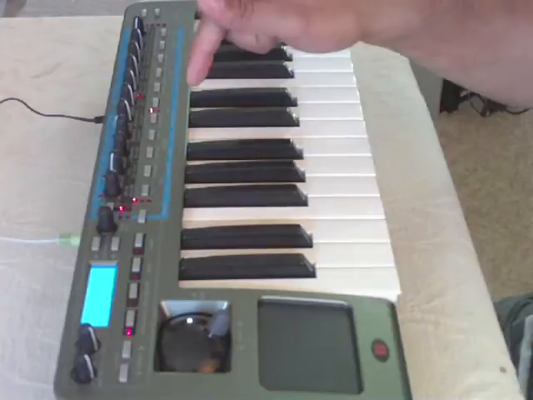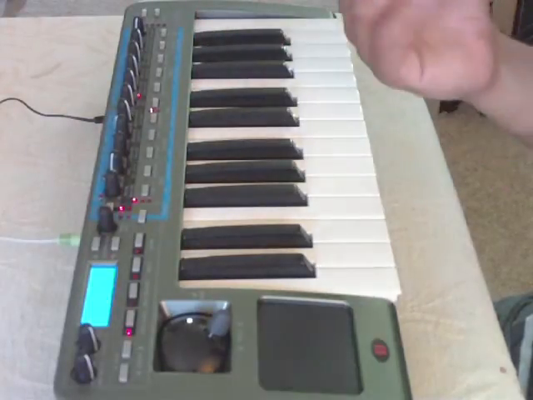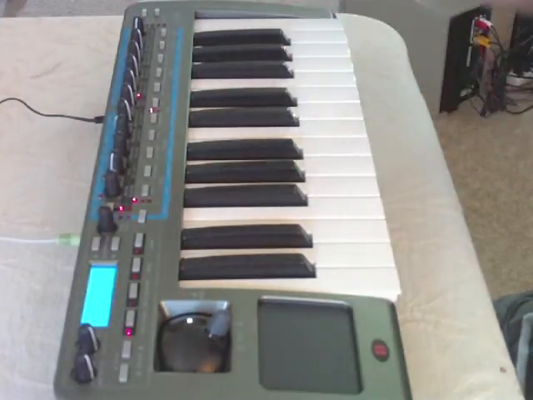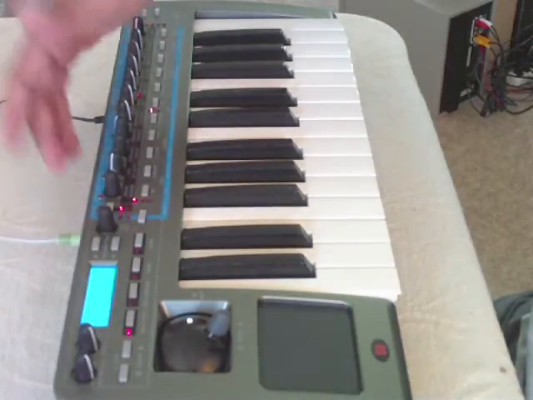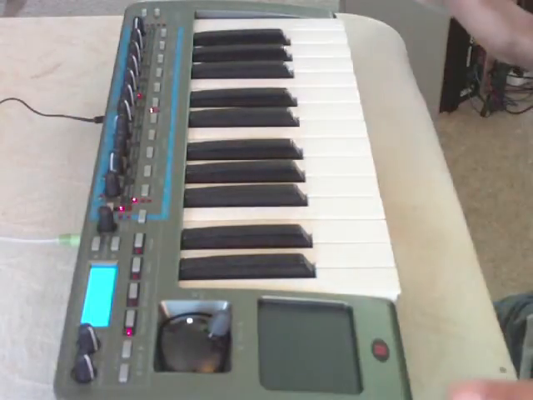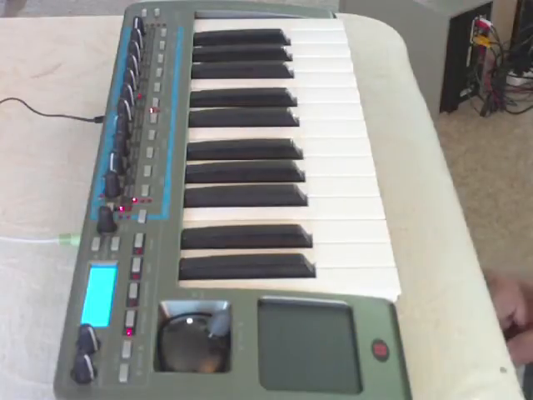It does have a MIDI out jack, and it doesn't have a MIDI in jack, and I wish it did, but it has a MIDI out jack. It'd be nice if they had a MIDI in jack or even a MIDI through as well, so that you could control the synth engine with another keypad. But again, you got to consider the price range.